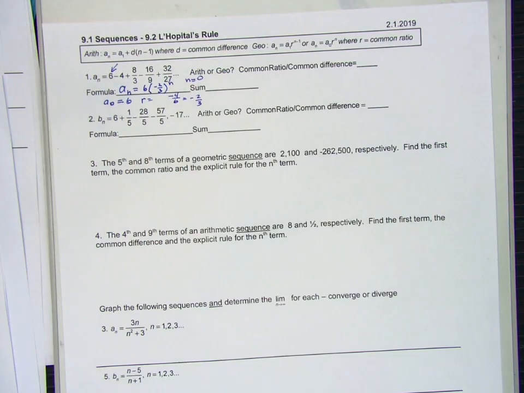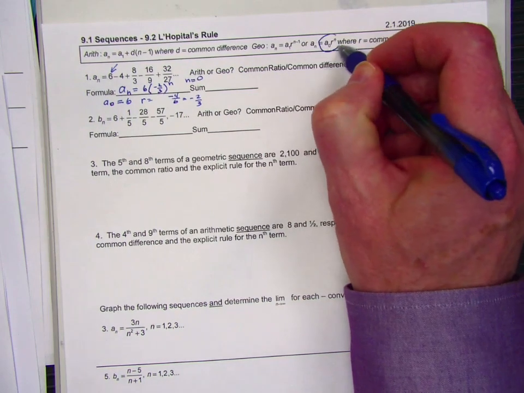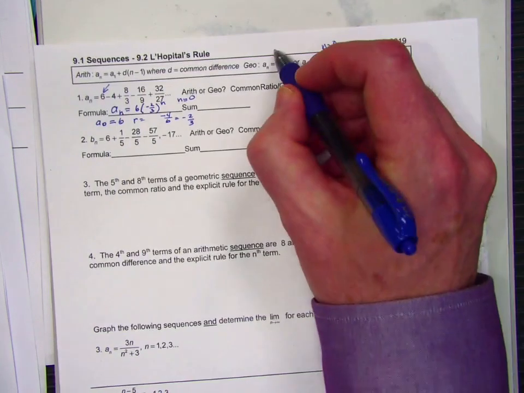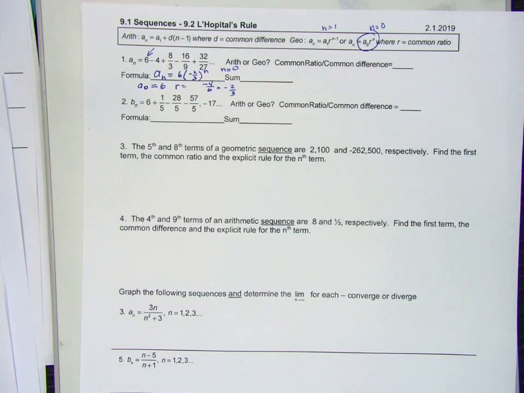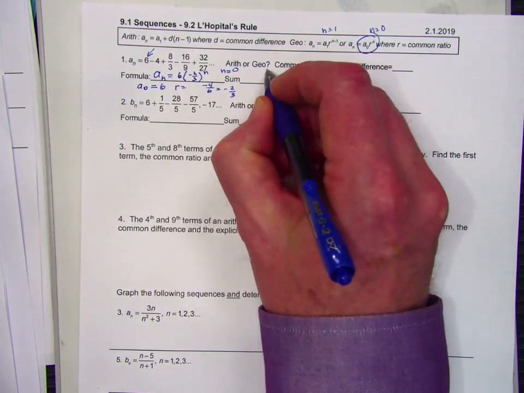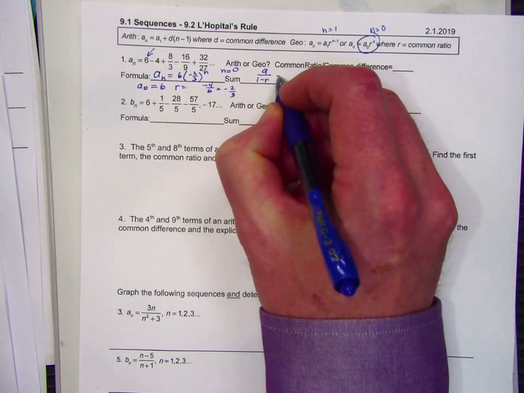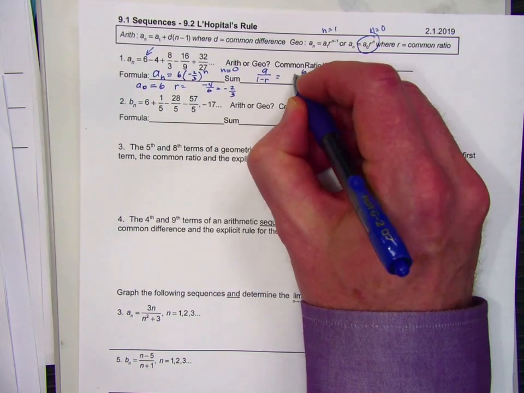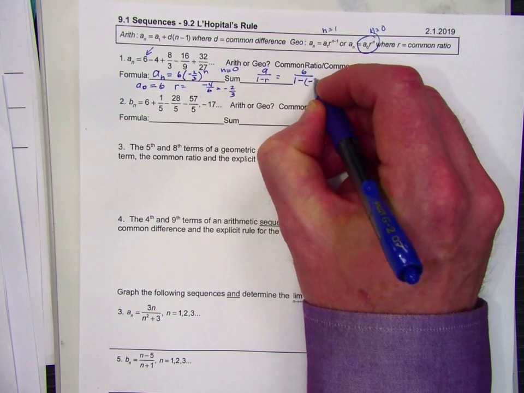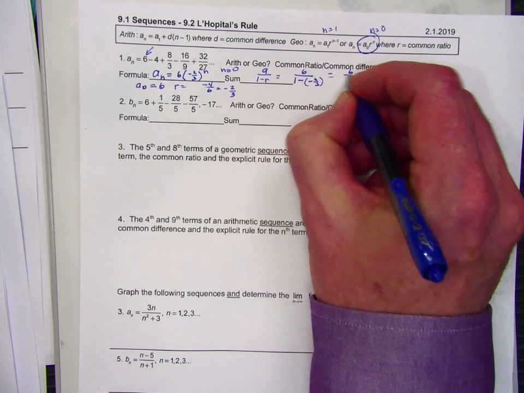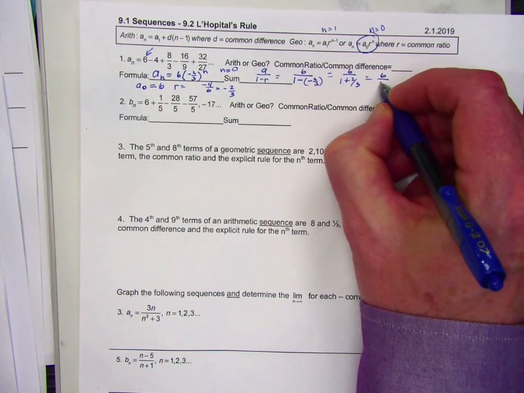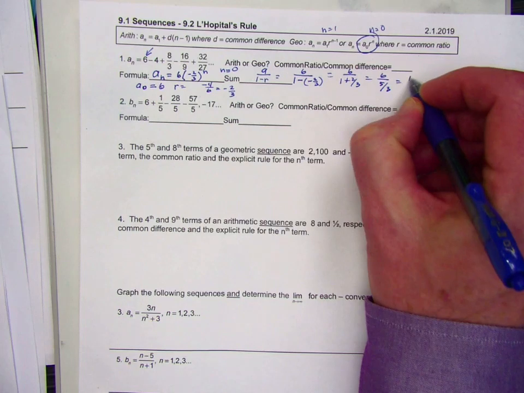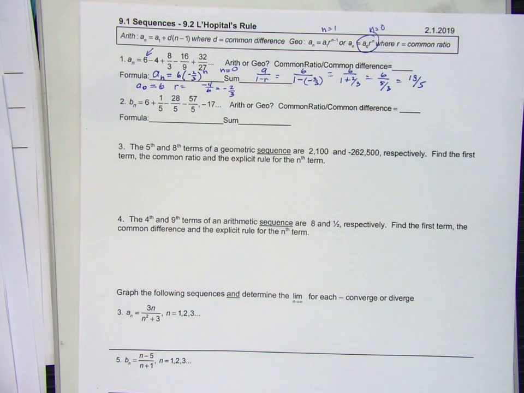That's really what this one represents, when n starts with 0. This one here started when n was equal to 1. I prefer to write it with the n is 0 term. For the sum, as long as r is between negative 1 and 1, the sum is a over 1 minus r. So with the first term, it's 6 over 1 minus negative 2/3. I get 6 over 1 plus 2/3, which is 5/3. So I get 6 over 5/3, which becomes 18/5. So if I were able to sum all of them, I would get 18/5.